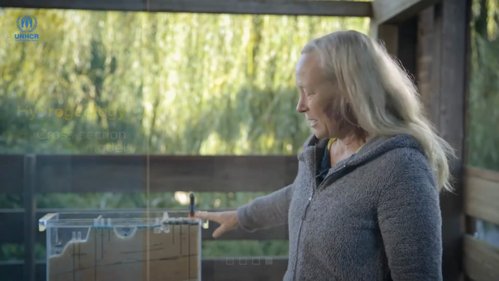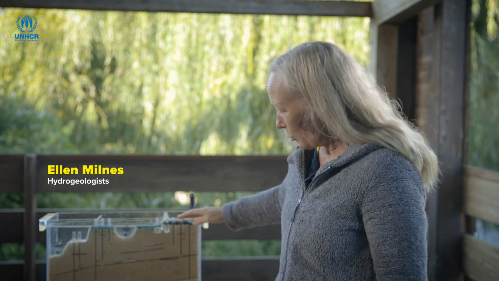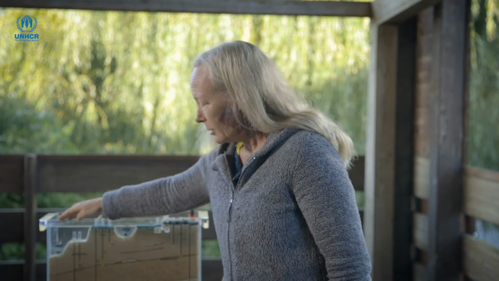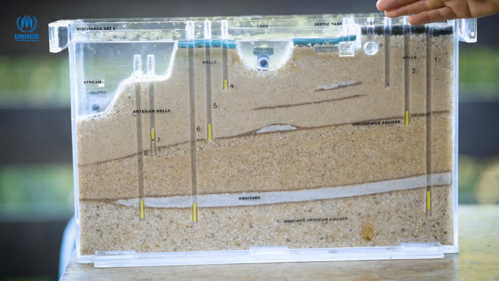So what we see here is a schematic small model of a cross-section of a natural area. We could imagine that it is something that covers only a few hundred meters, a few kilometers, or even hundreds of kilometers. Basically, what it allows us to see is the third dimension, the dimension we never see when we are walking here on the surface of the ground.